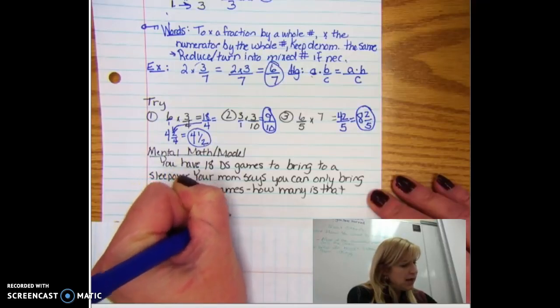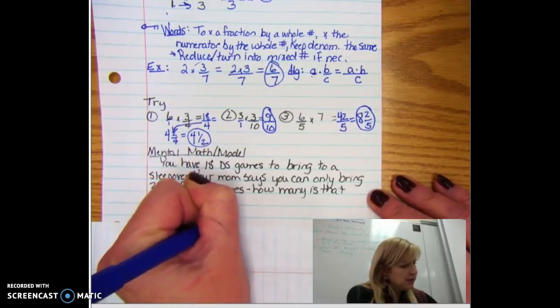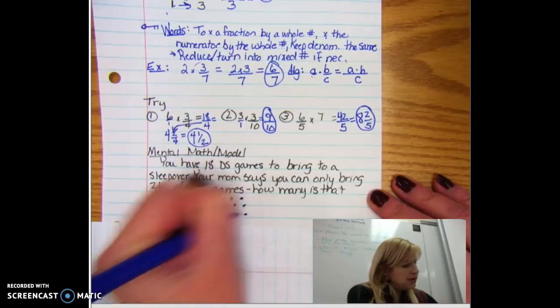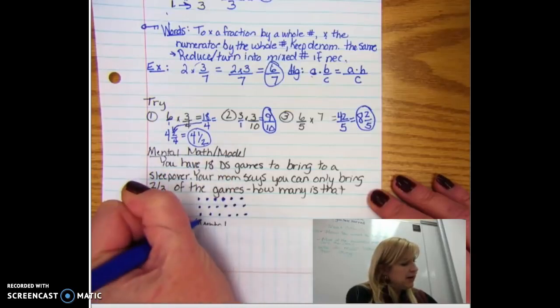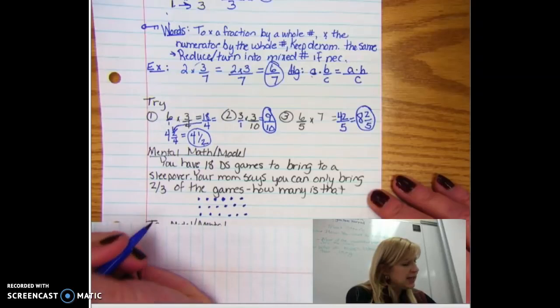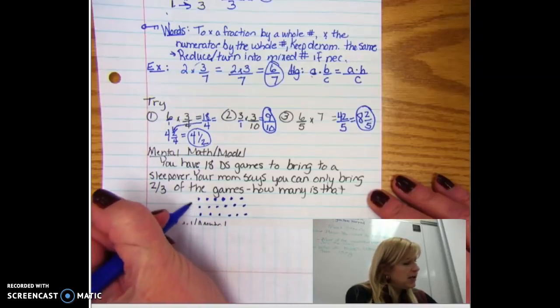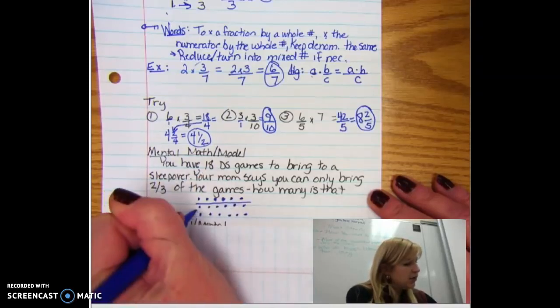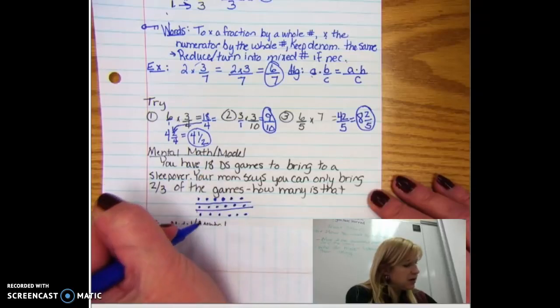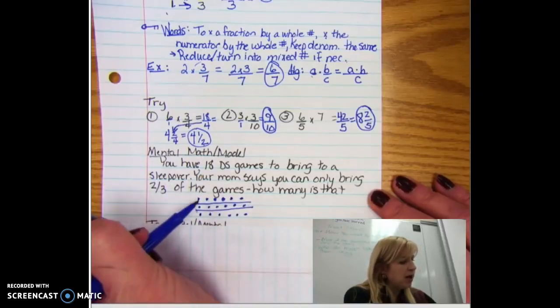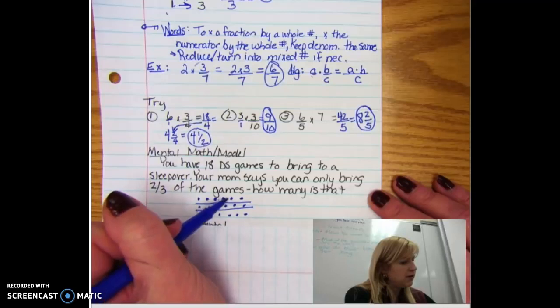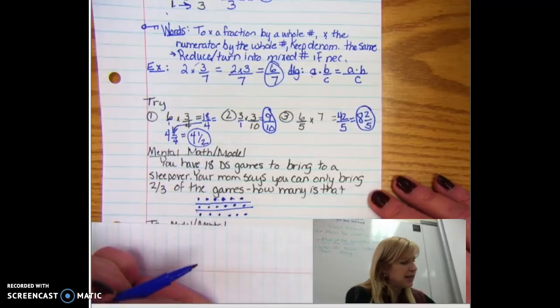It'll make sense why I'm doing it like this. So basically I set up a grid of 6 by 3, which is 18. So these lines right here represent the 3 parts. So in every single part, there's 1, 2, 3, 4, 5, 6 DS games.